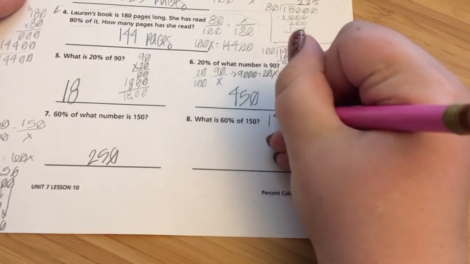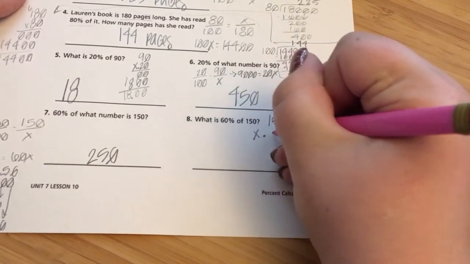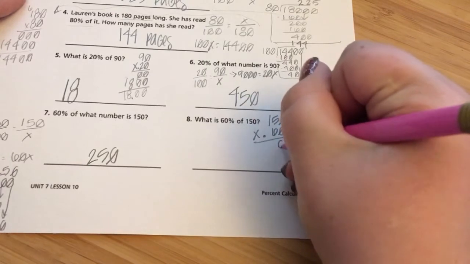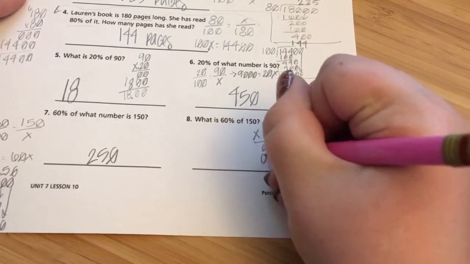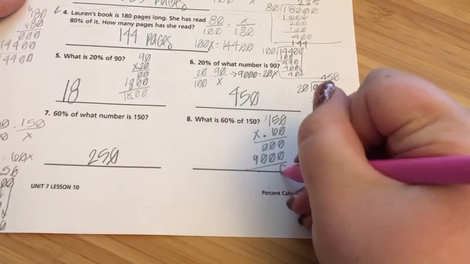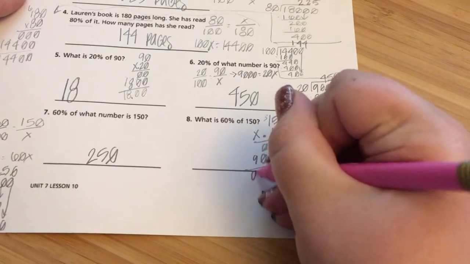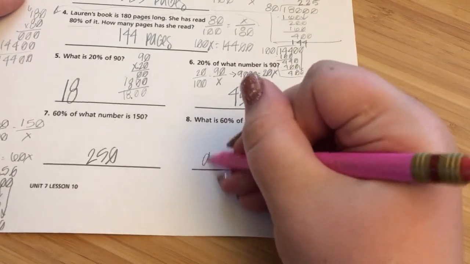What is 60% of 150? 150 multiplied by 0.60. 0, 0, 0, placeholder 0, 0, 30, carry the 3, 6 plus 3 is 9. I add it all up, move my decimal over twice, and I get 90 as my final answer.